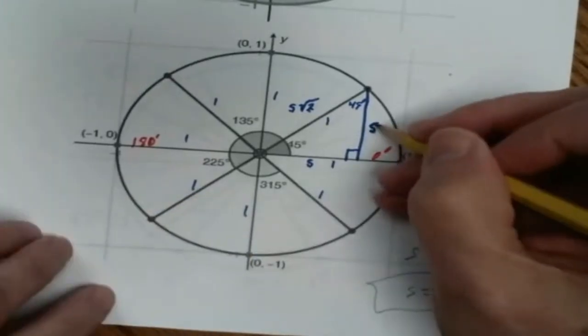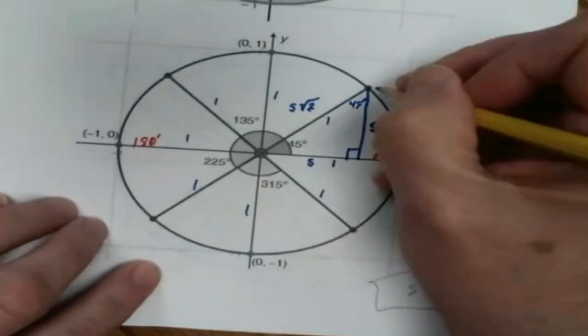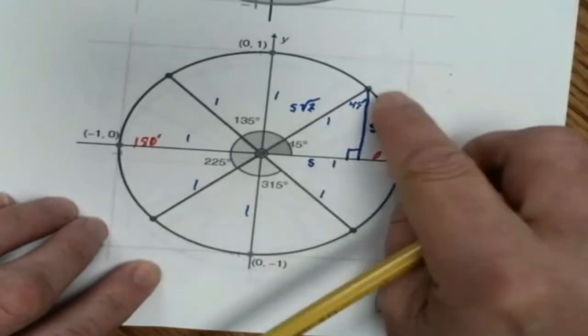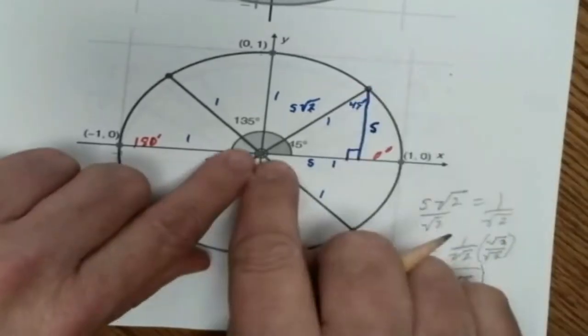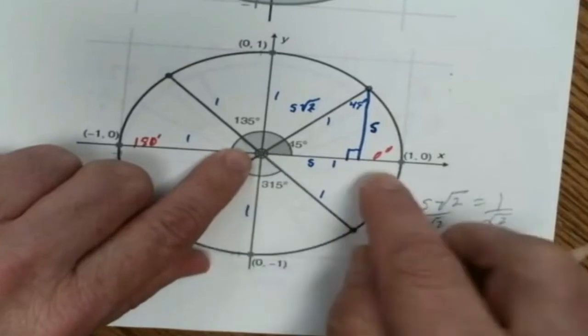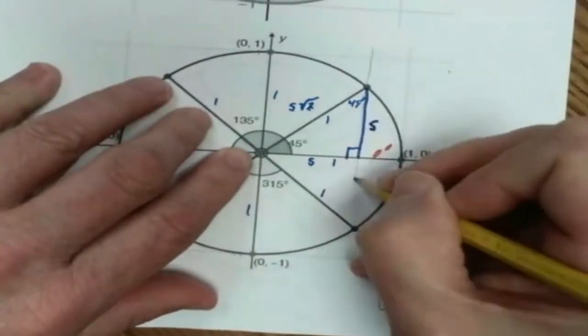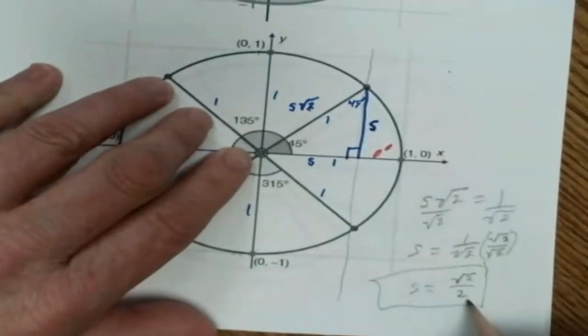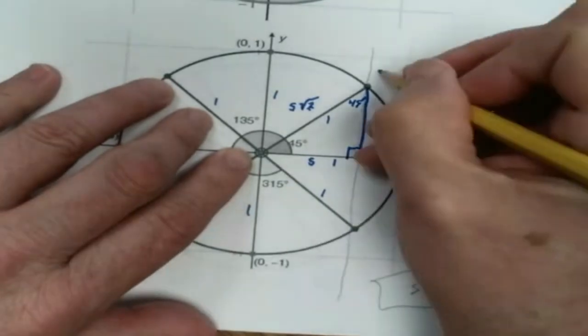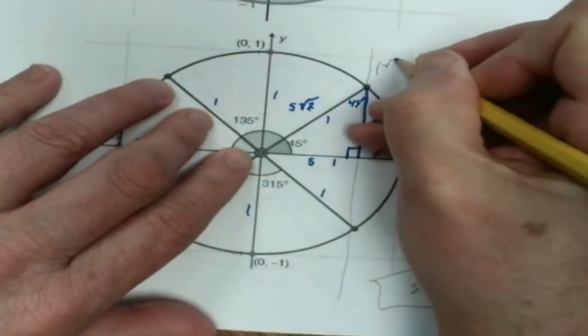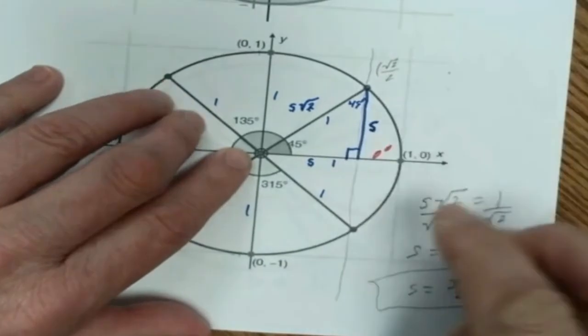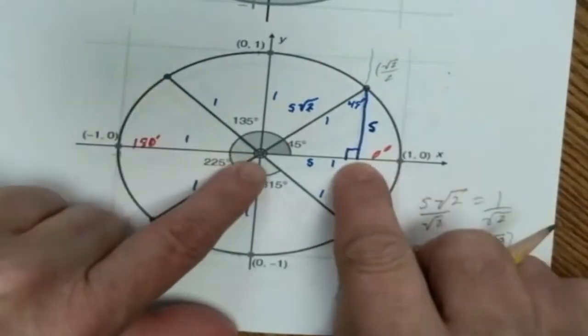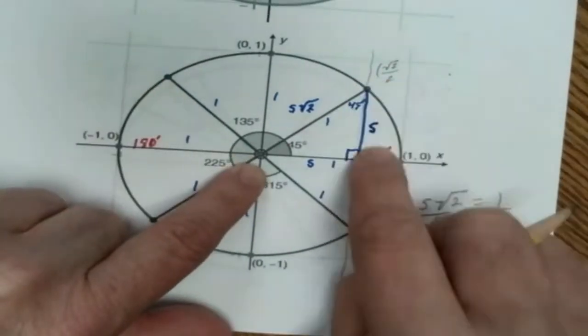If that side equals that and that side equals that, let's look at this point. We can figure out exactly what this point is. From the x-axis, this is the line where that point goes through, and we know how long that side is. So this is the square root of 2 over 2. And what's the height? Same thing. It starts at 0 on the y-axis and goes up square root of 2 over 2.